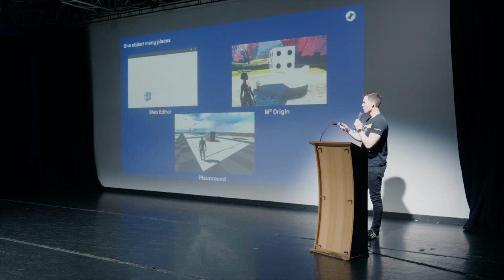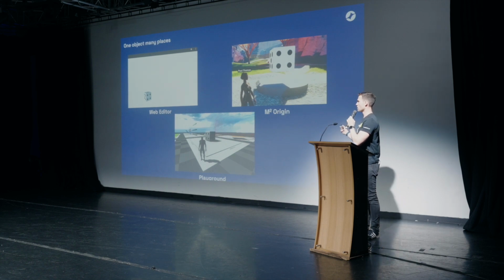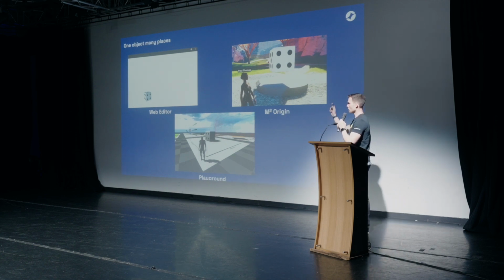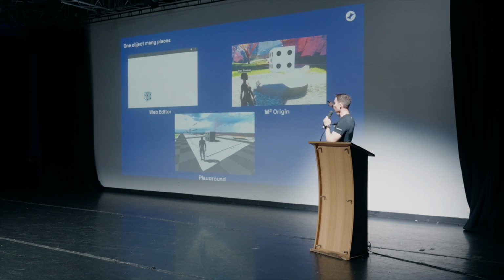You have this language with a little bit of JavaScript that allows you to define an object and use it in many different places. So I've shown you the web editor. I've shown you M squared, which is this richer 3D world. There's also a world that we're going to be releasing called the Playground, which is a three.js-based world, which basically allows you to create objects, will be fully open source, and anyone can start using it, bringing people into those experiences and bringing those objects in.